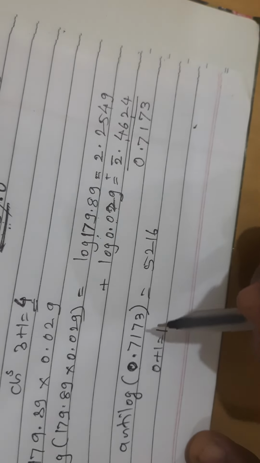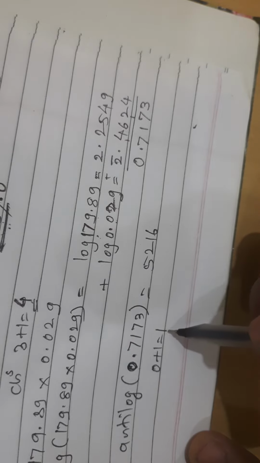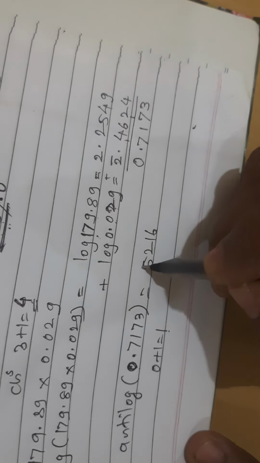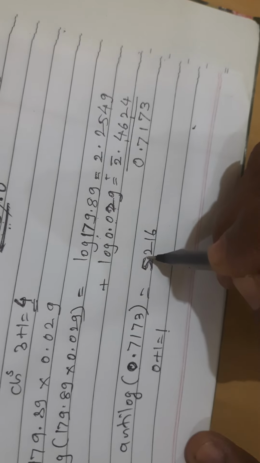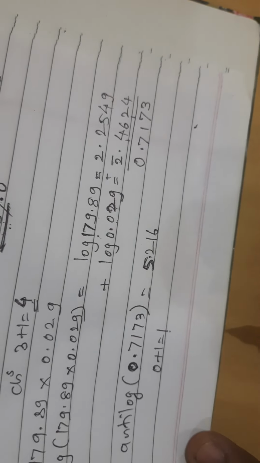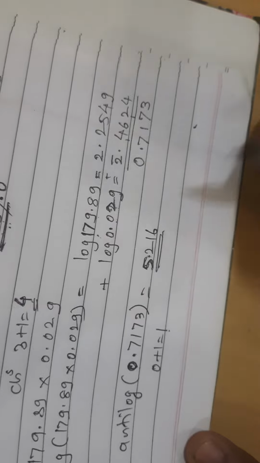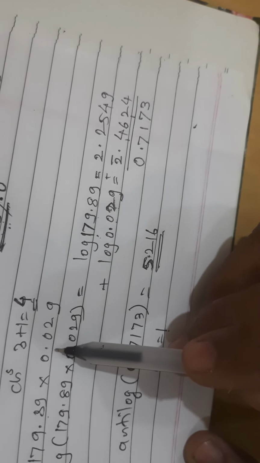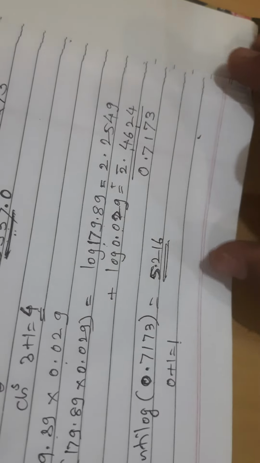Then where do we have to give the decimal point? After 1 digit. Then 5 is the first digit, 5.216. Now this is the answer of this multiplication.